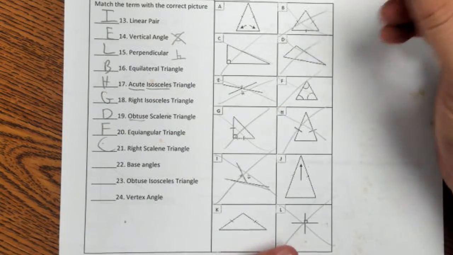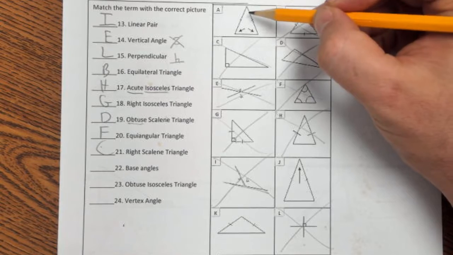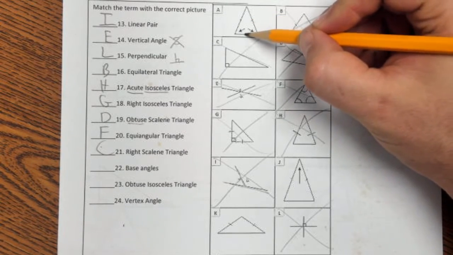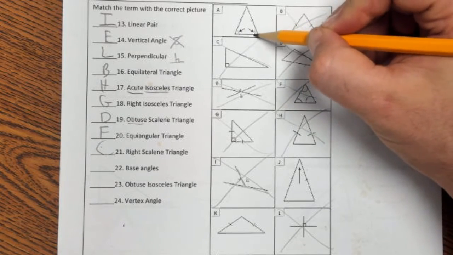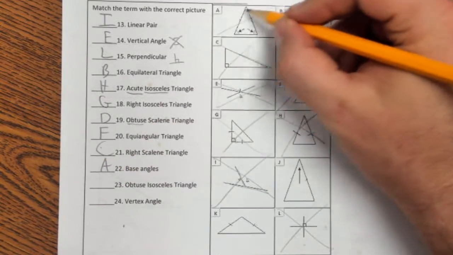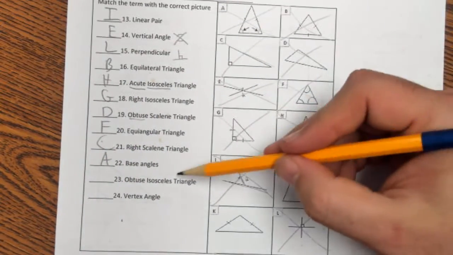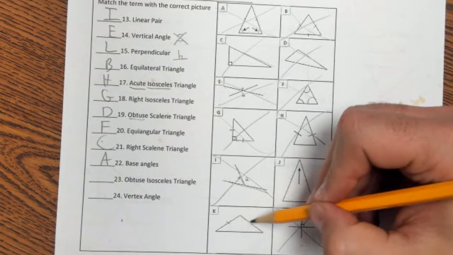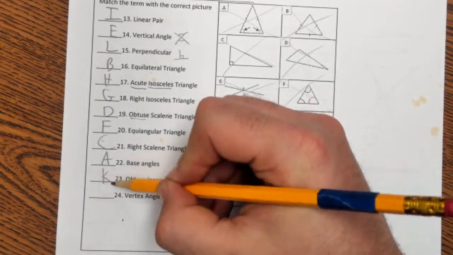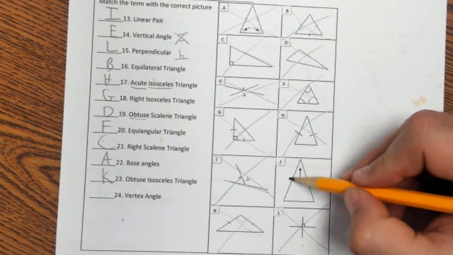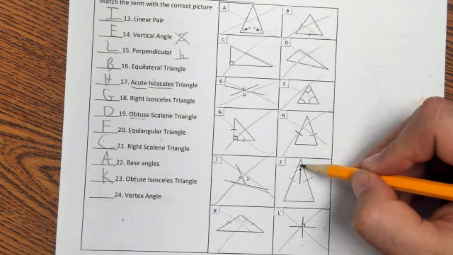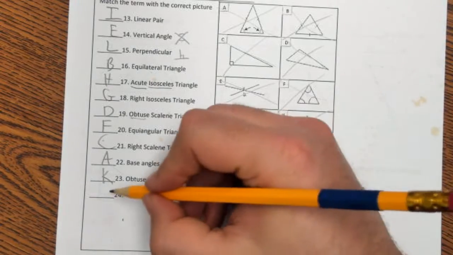Now, base angles. Remember that in an isosceles triangle, the two congruent sides are legs, and the non-congruent side is the base. The two angles which touch the base are called the base angles. Another special property there is that they are congruent to each other. An obtuse isosceles triangle, here we have these two that are the same. This angle is obtuse, making K my answer. And then vertex angle, once again in an isosceles triangle, we have these two down here, the base angles. The third one, the non-congruent one, is the vertex angle, so J.